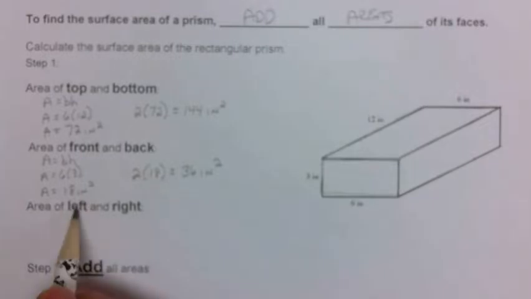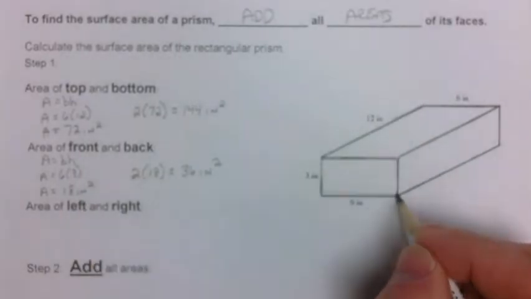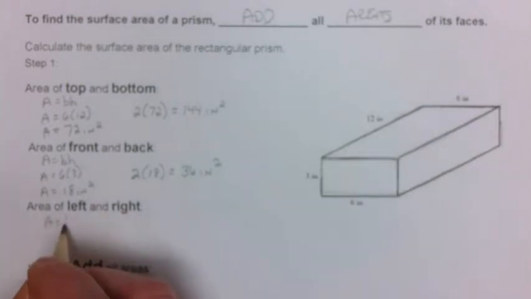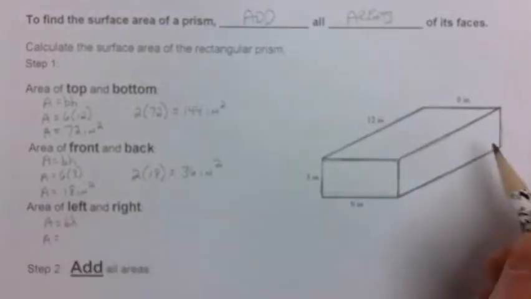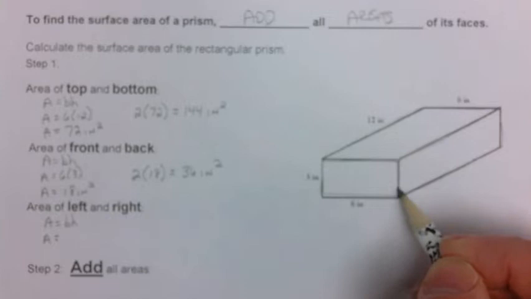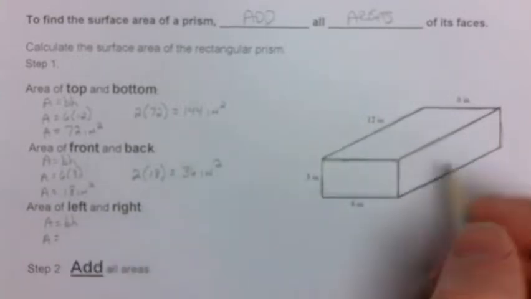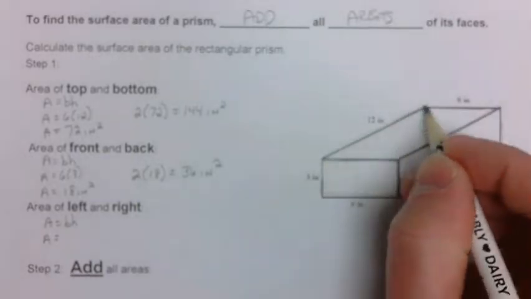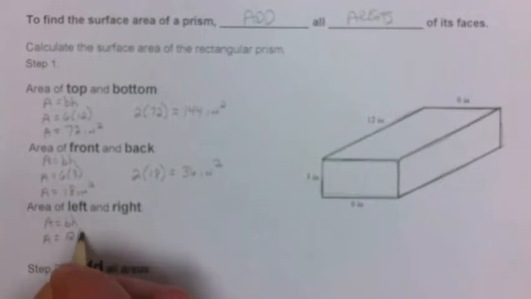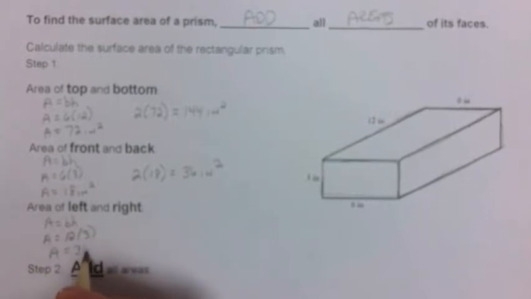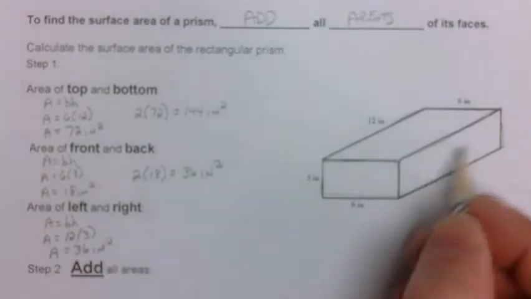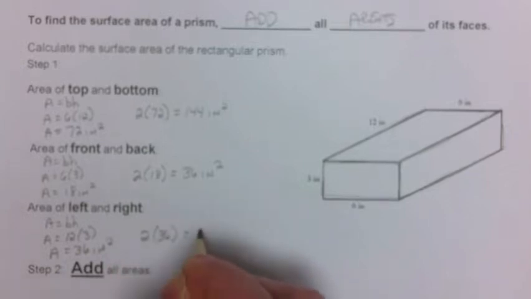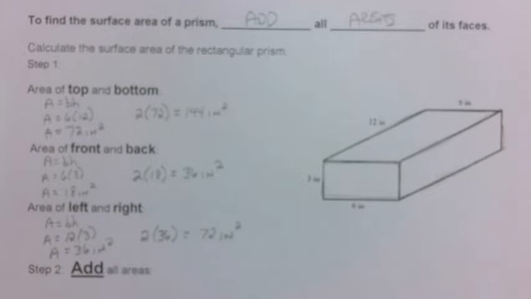And now I'll do the same thing for the left and the right faces. Here's the left face, the right face, and it's again a rectangle. Area equals base times height. For the measurements, I know this height is the same as this height, which was 3. And this base down here is the same as this right here, which matches the 12 inches found right here. So I can do simply 12 times 3, which is going to be 36 square inches. But again, that's just for the right face. The left face is exactly the same, so once again, we will double it. 2 times 36 is 72 square inches.